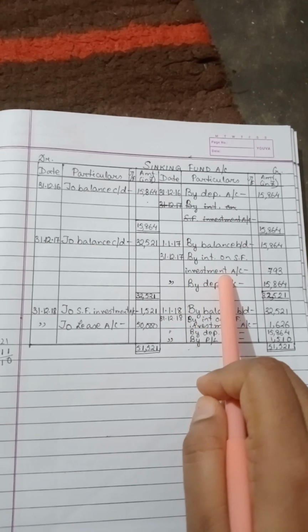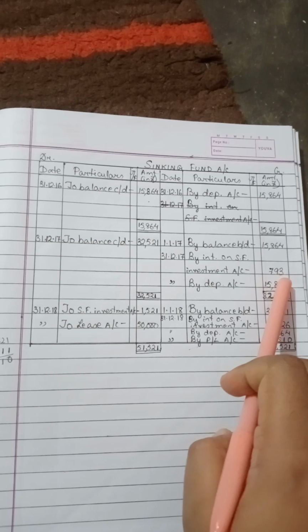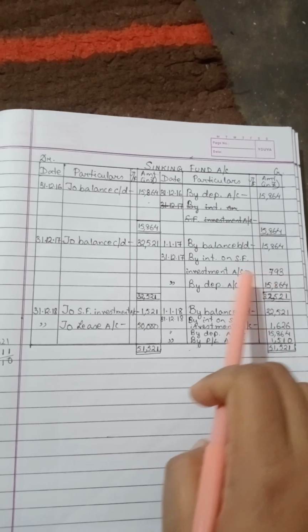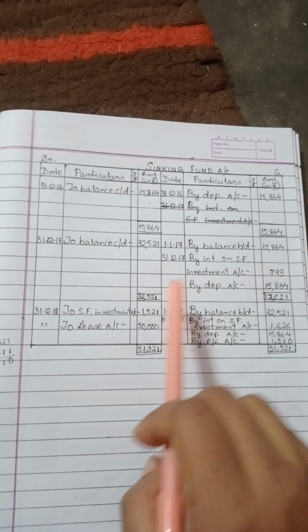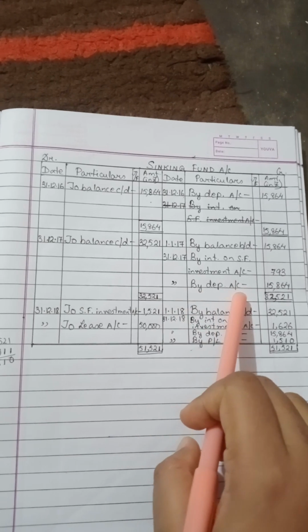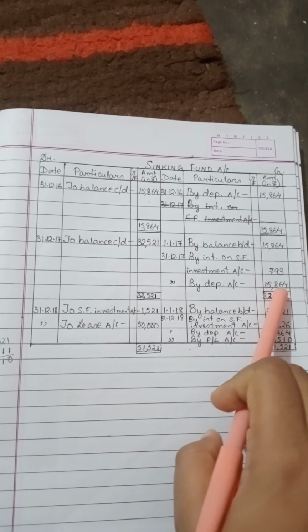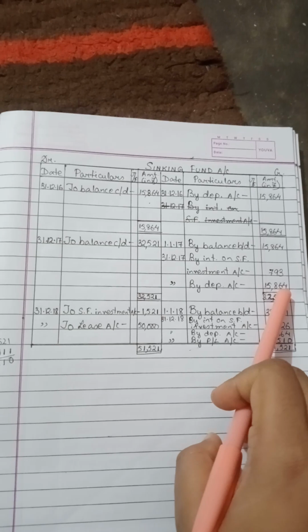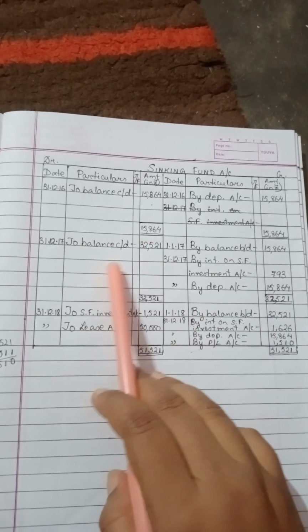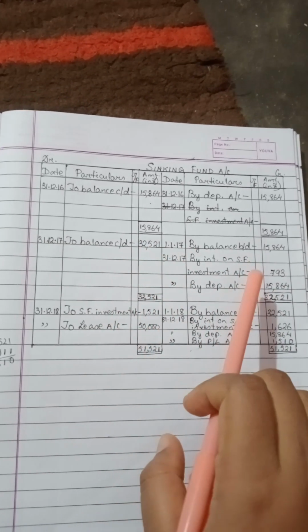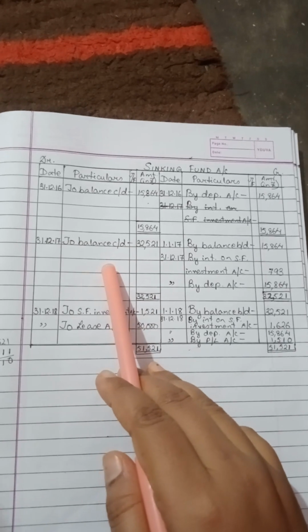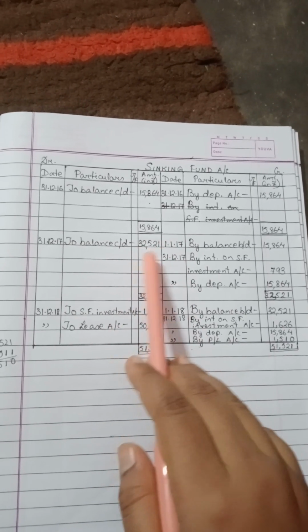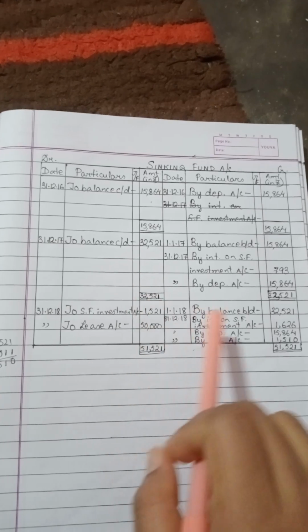In the second year it is obtained, so that is 793. So that should be posted. Then depreciation charged is 15,864 for the second year. Now balancing is done. So the credit side is greater than the debit side, so 32,521 is the balance, that is again brought down.